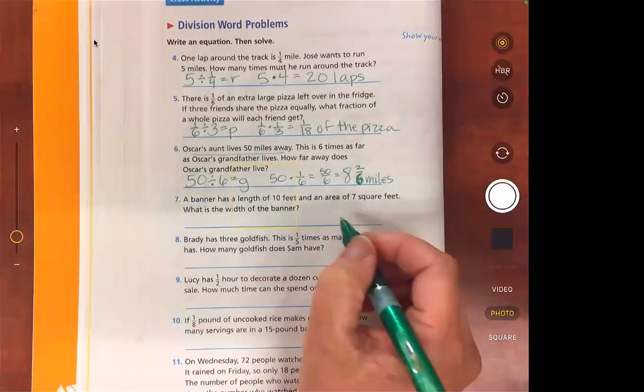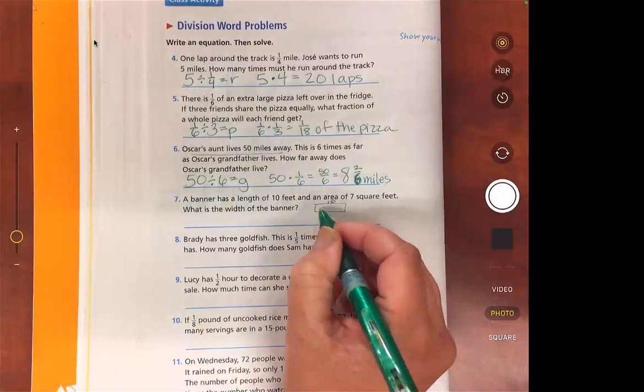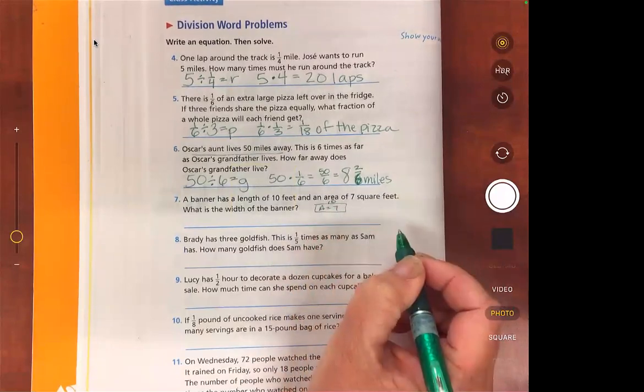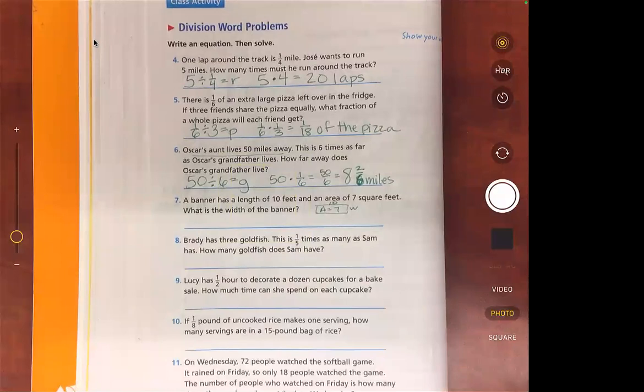Oh, a banner has a length of 10 feet and the area equals 7. What is the width? How would we set up this problem?